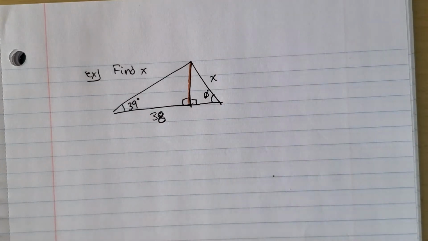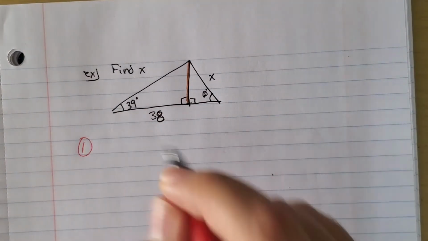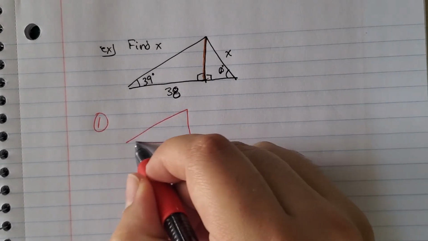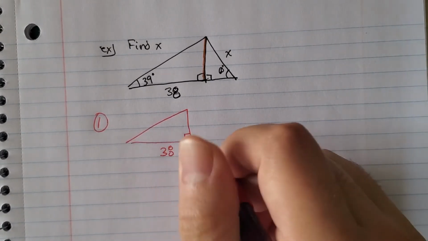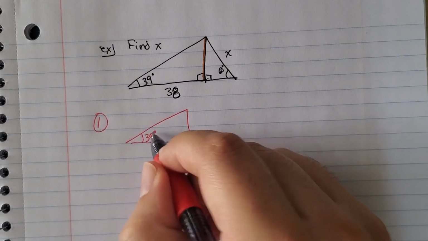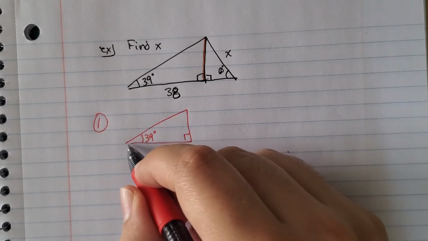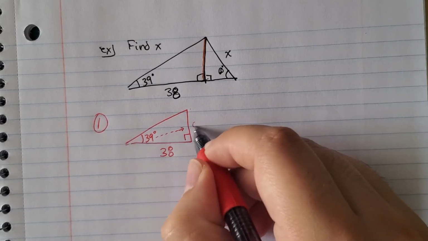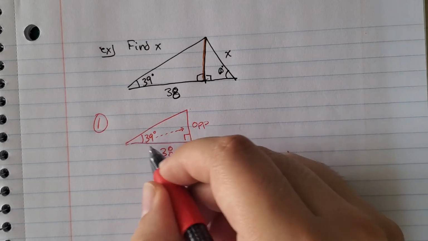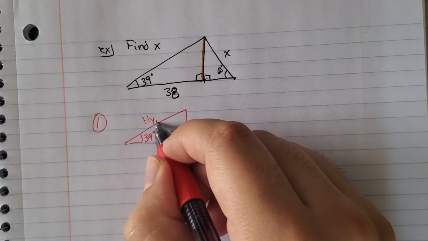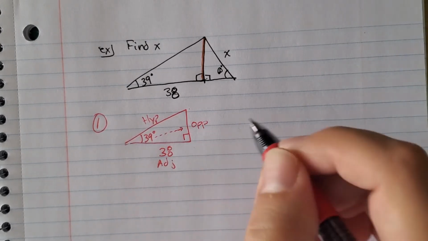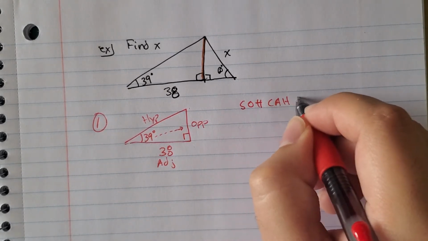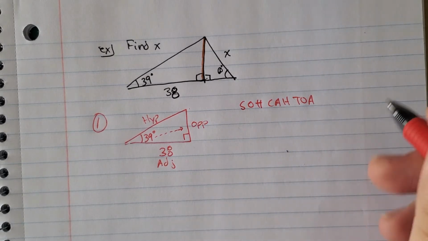For step one, let me focus on the left right triangle. Let me copy it down over here so you guys can see better. This is 38, this is a right triangle, and I know this was given, which is 39, and I'm trying to find this side. My angle is over here, so this has to be my opposite side, this is always the hypotenuse, and this forces this to be the adjacent. So when I'm thinking about SOHCAHTOA, I have to find out which one I'm going to use.